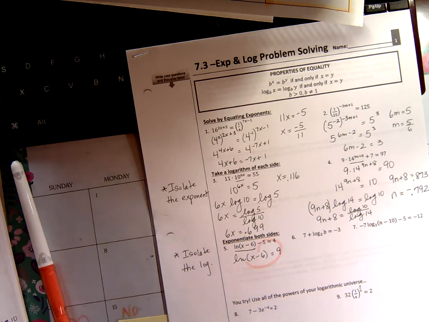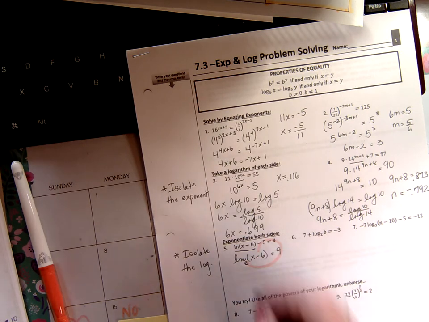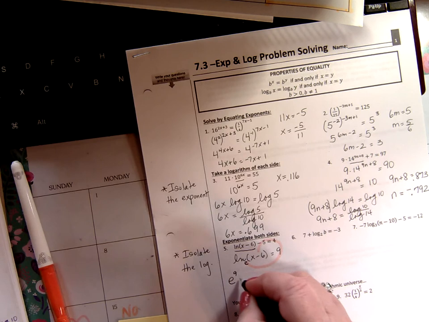You're right, Bella. This one is an e, right? ln has an e. So there's an invisible e there. And if I were to rewrite this as an exponent, it would be e to the 9th equals x minus 6.